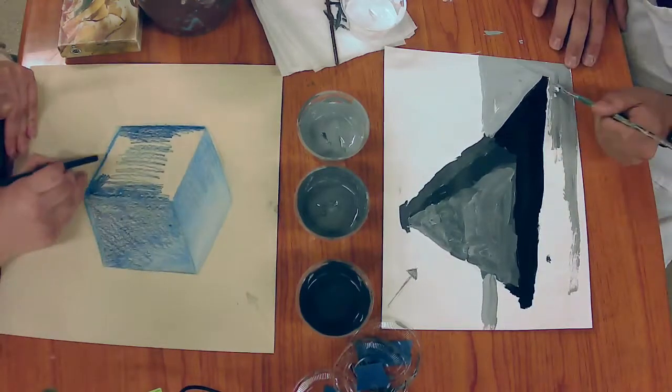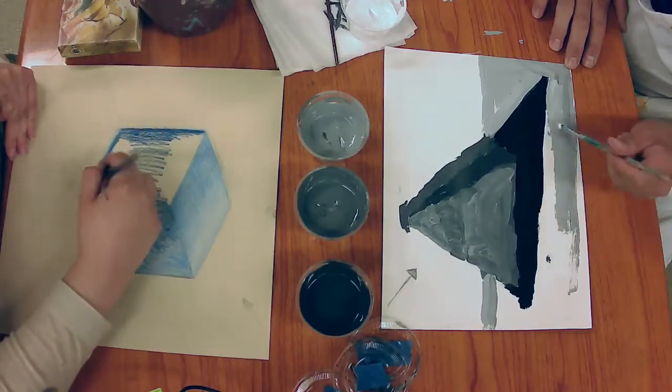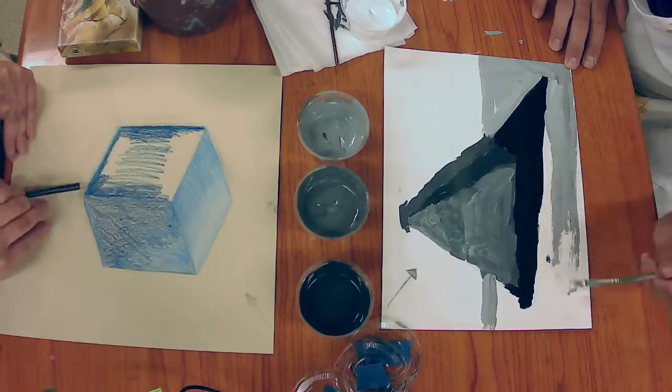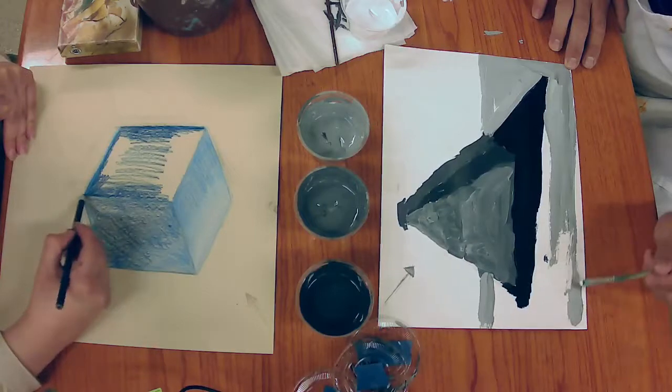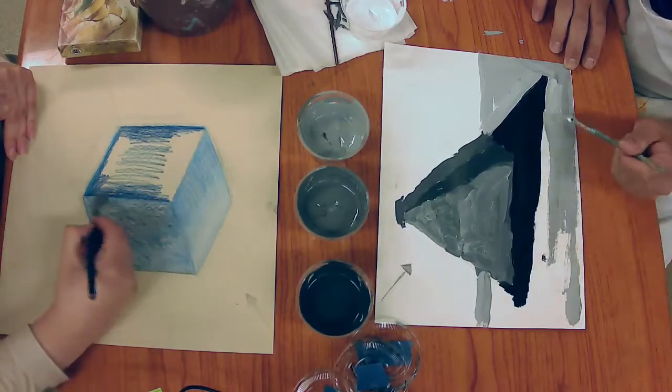And because I put that highlight color down here at first, even when I go over it with this dark pencil, it's making it lighter. It's keeping that light in there.